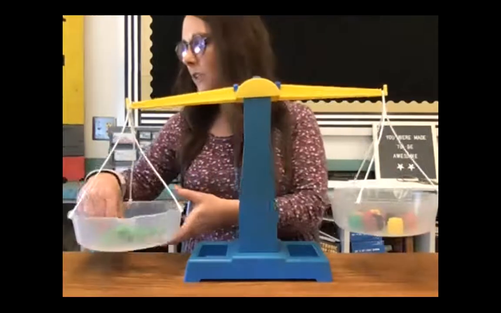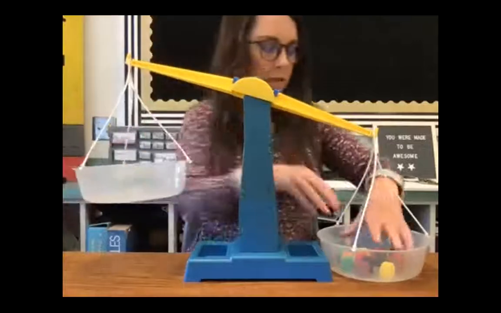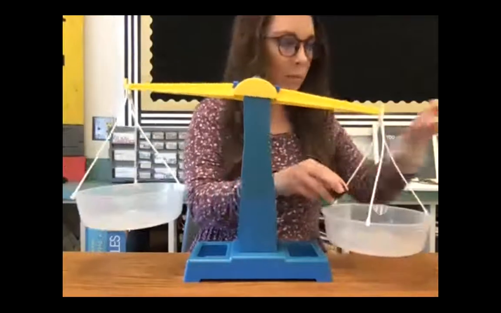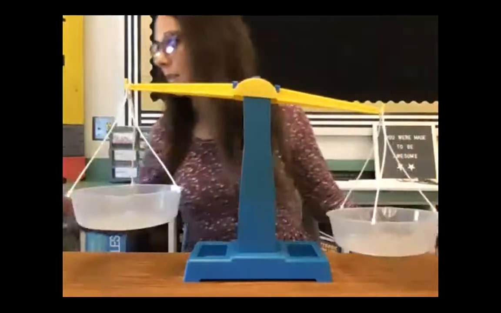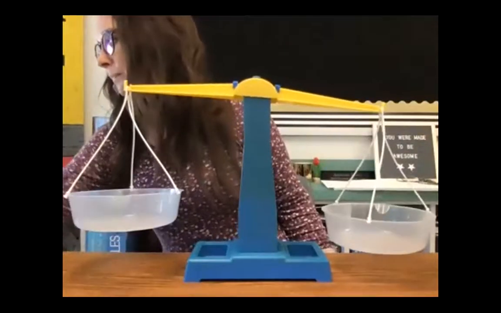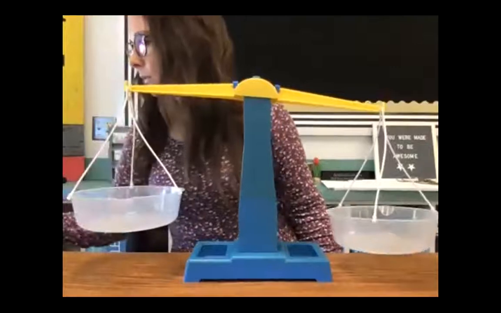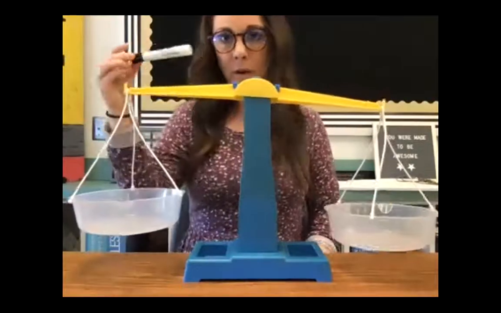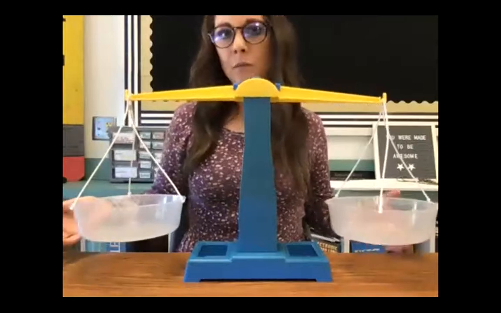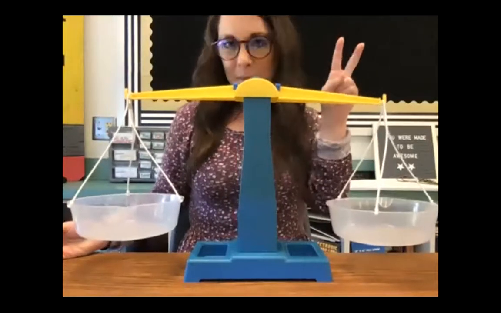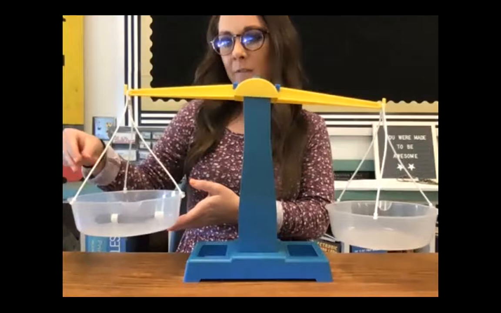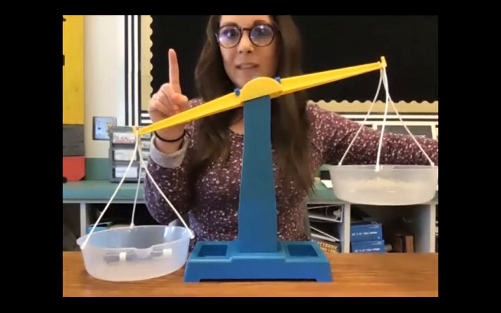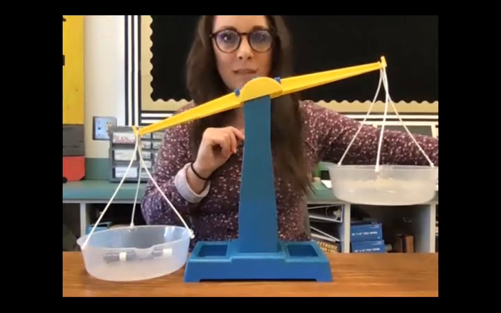Good job. All right, let's do 1 more together. You guys are doing such a great job using the balances the right way and remembering all the steps. All right, let's see, what about this marker? Let's find out the weight of this marker. All right, so tell me what to do. What's my first step? Put it in one side of my balance very carefully. Good job. What's my next step? Add 1 cube at a time to the other side.